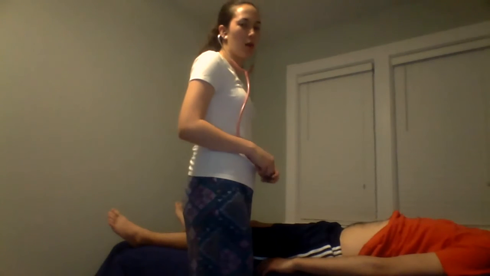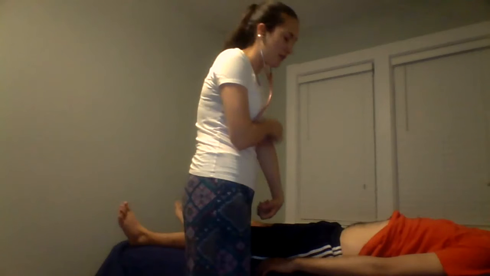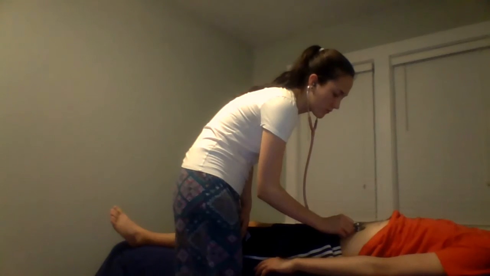And then the renal artery is just below that on either side of the aortic artery. Two upper quadrants. And then the iliac artery is just below the umbilicus to the right and left in the two lower quadrants. Good. And I don't hear any swooshing there.